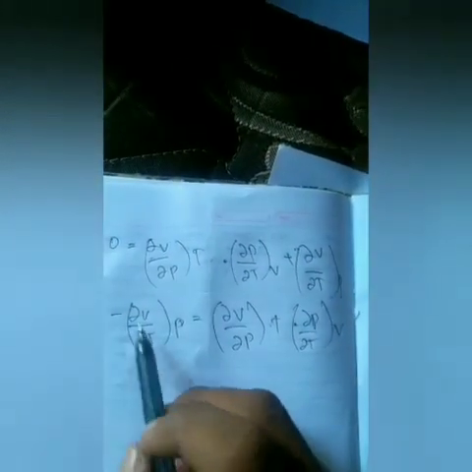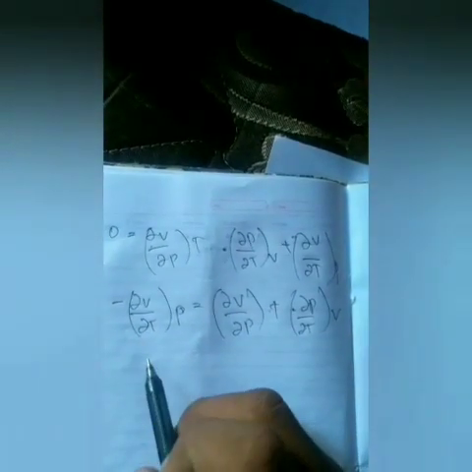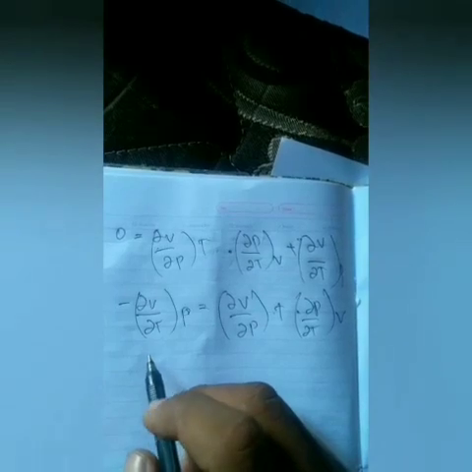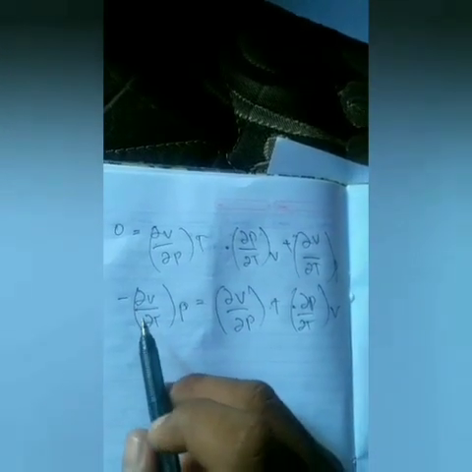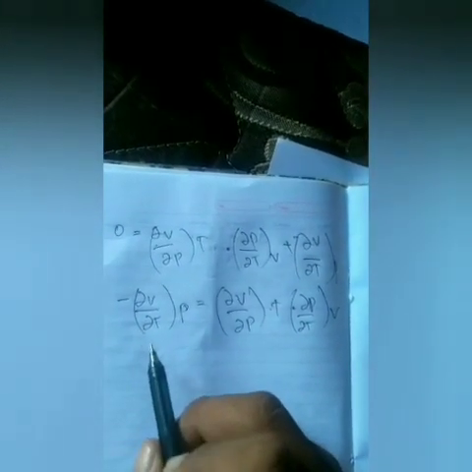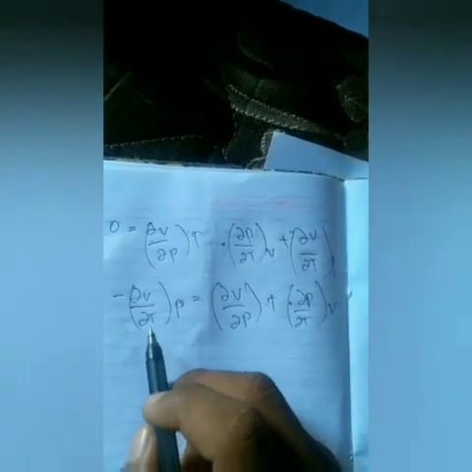So we can change this to be minus alpha, and we know that alpha V, we have to change this to be a minus alpha.